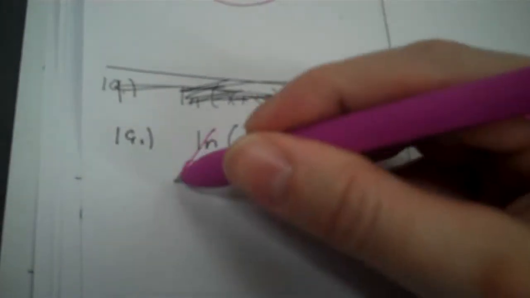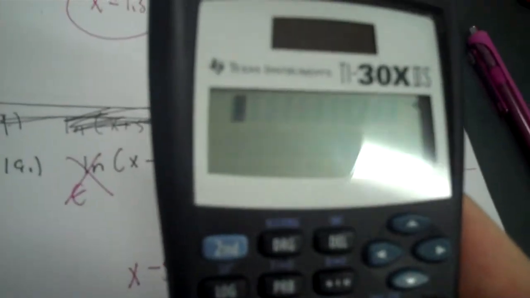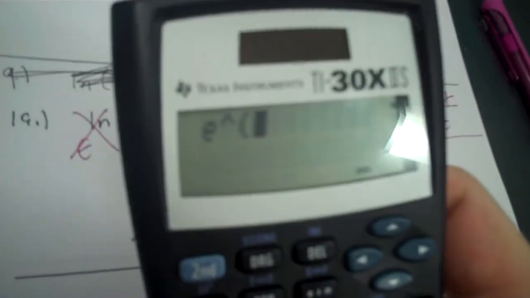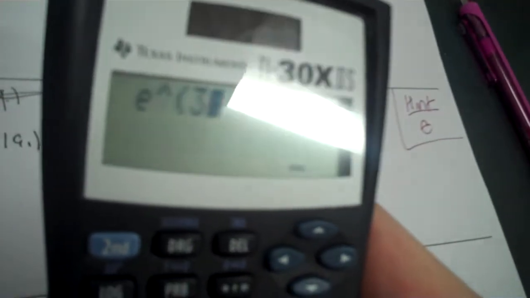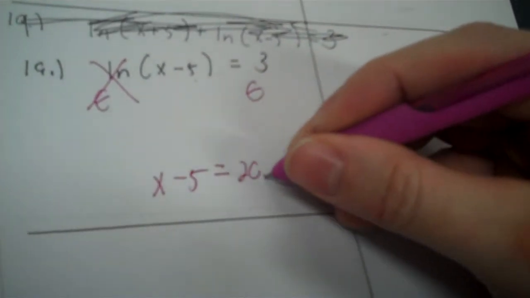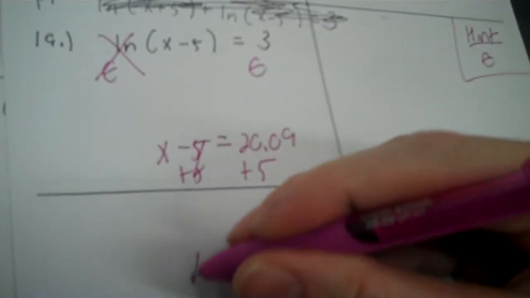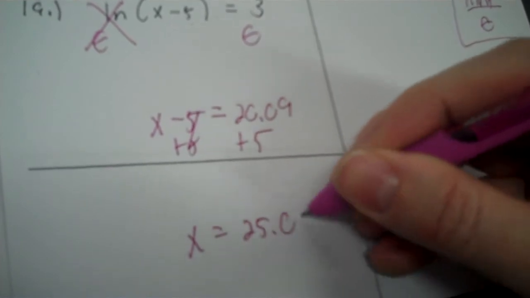So that cancels, and I have x minus 5, similar to what I had here. Now on the other side, instead of ln 3, we go e to the third. So second ln, and the e pops up to the third power. 20.09. Then you add 5, that's going to be 25.09.